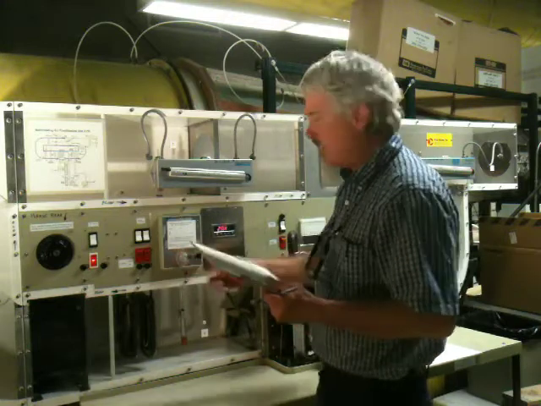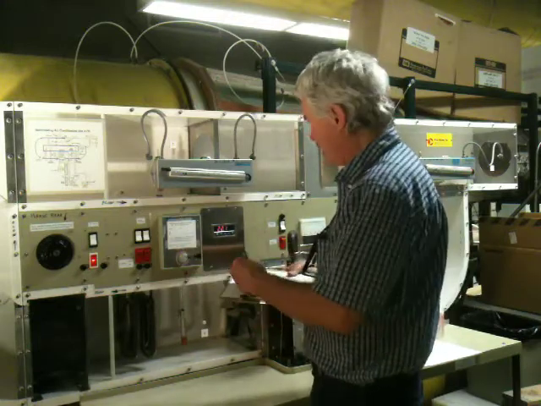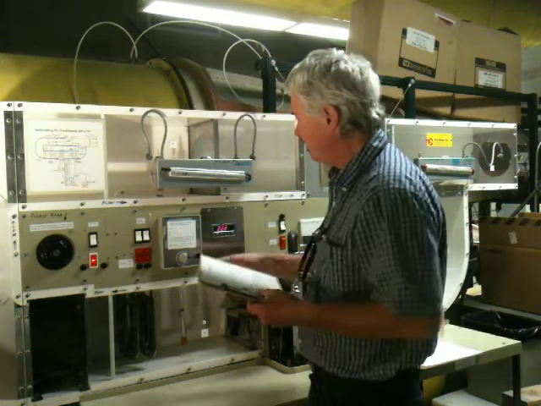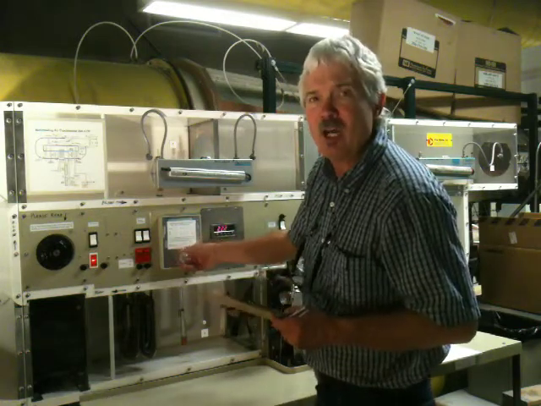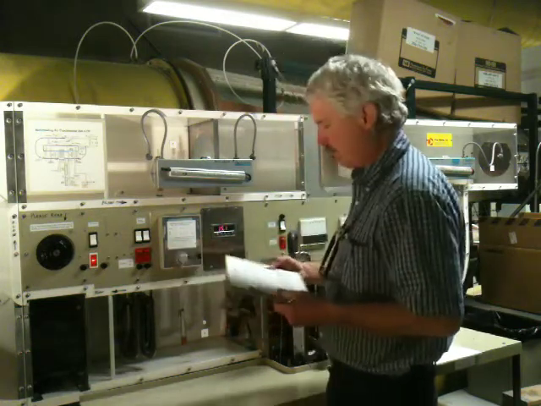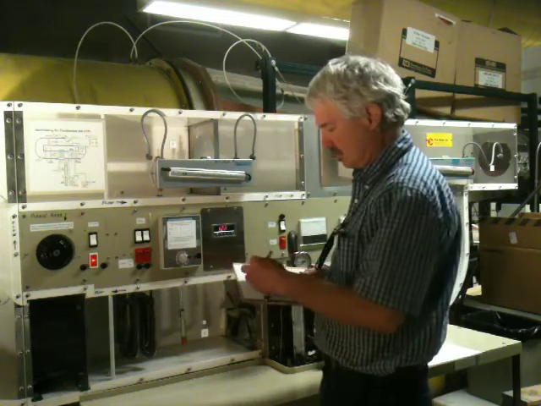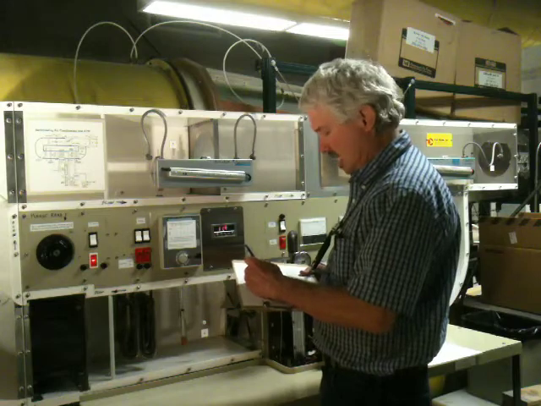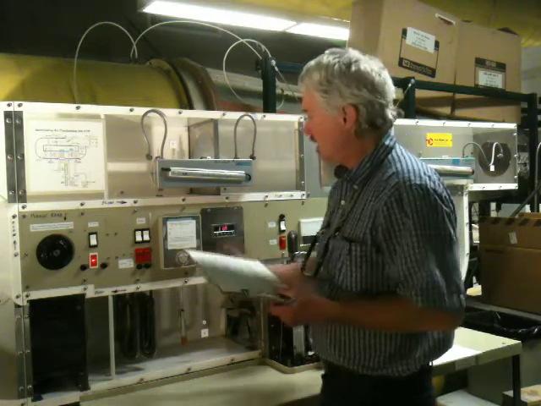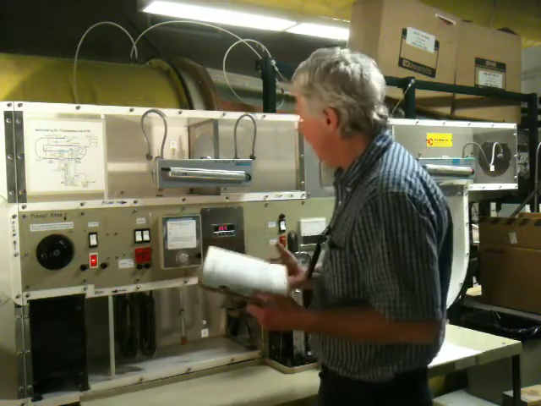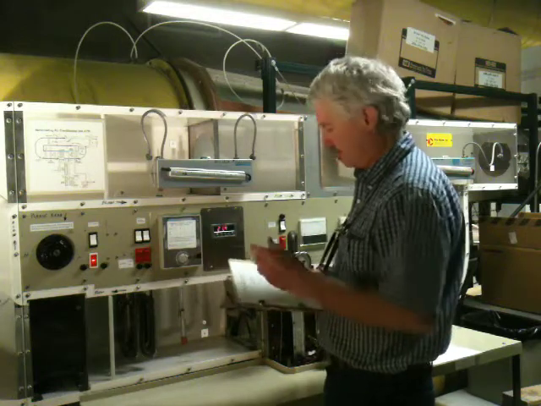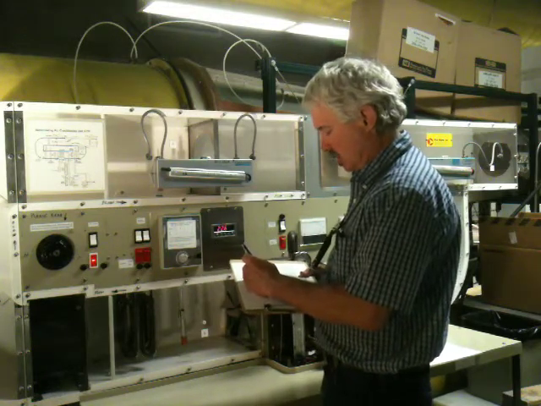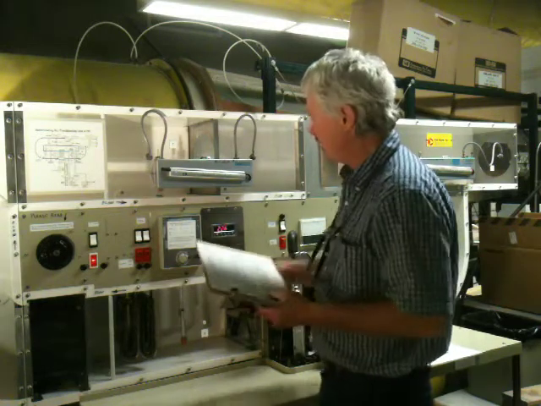Station B, dry bulb, 22.2. Station B, wet bulb, 11.9. Station C, dry bulb, 22.6.